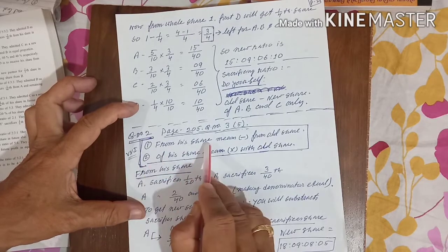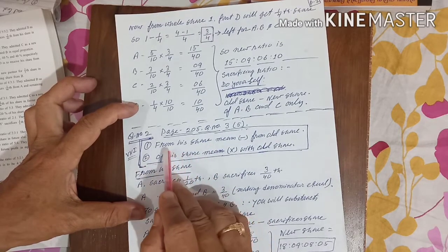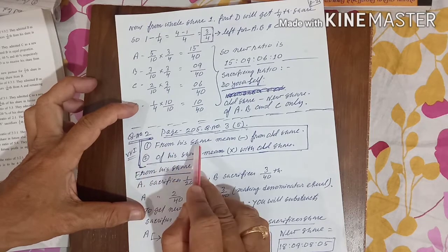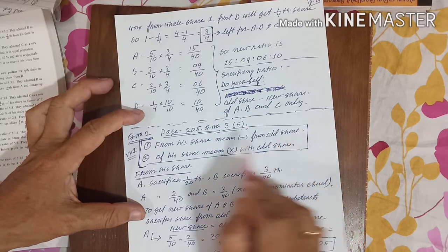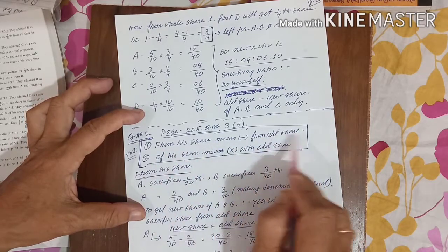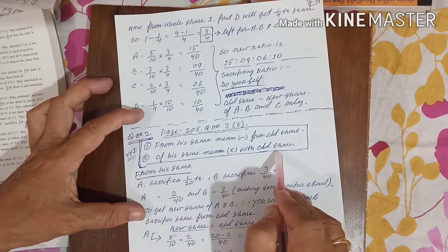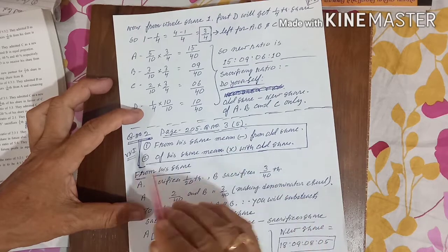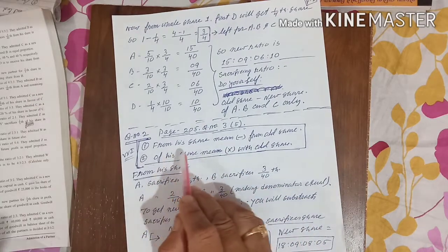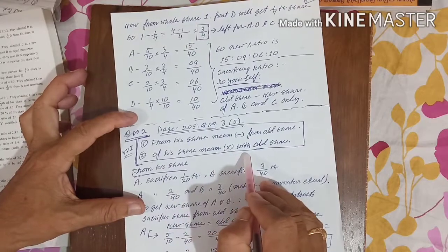To clear your confusion, keep in mind: "from his share" means minus from the whole share. "Of his share" means multiply with the whole share. Sometimes you have to minus, sometimes you have to multiply. So keep in mind, "from his share" means minus, "of his share" means multiplication.